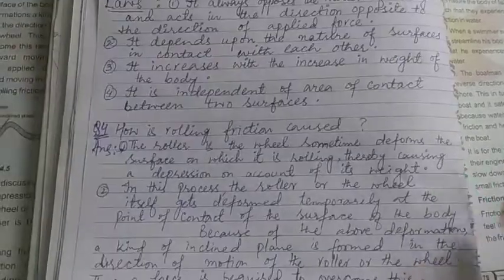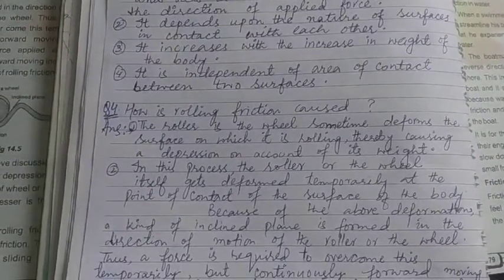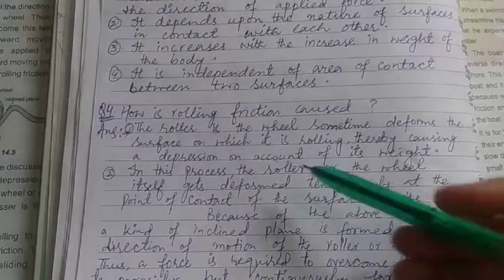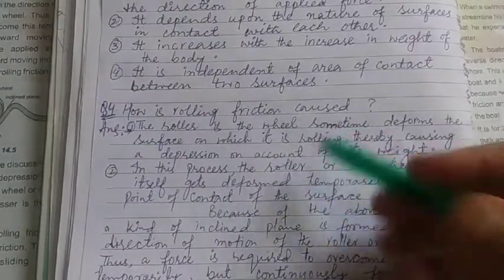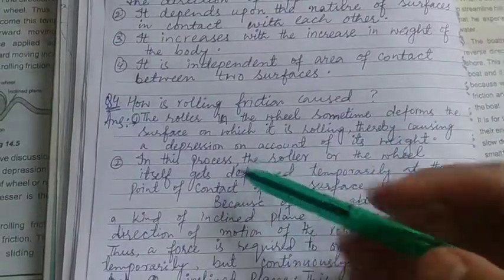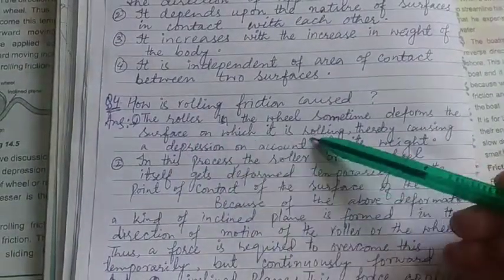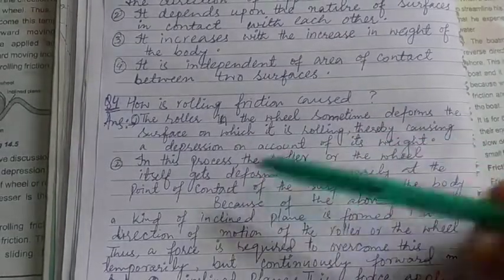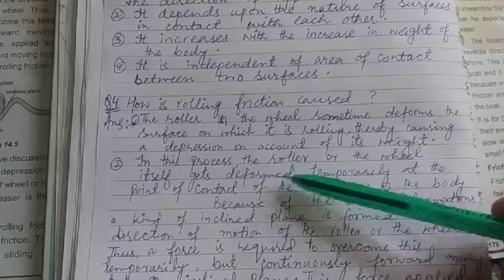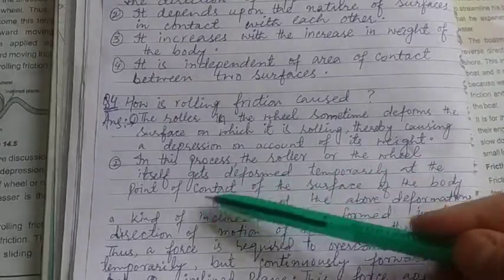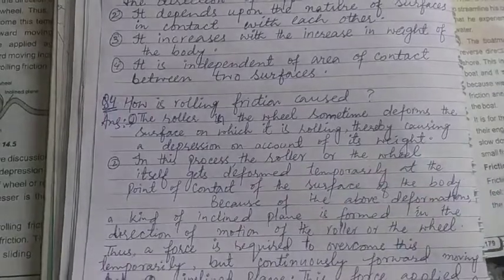Now question number 4 is: how is rolling friction caused? The roller is the wheel. Sometimes the roller or wheel deforms the surface on which it is rolling, thereby causing a depression on account of its weight. In this process, the roller or the wheel itself gets deformed temporarily at the point of contact with the surface of the body.